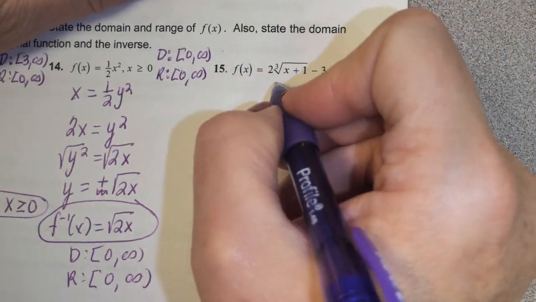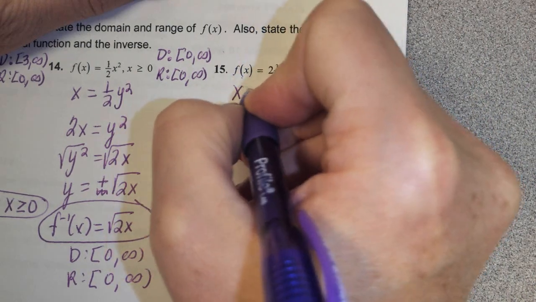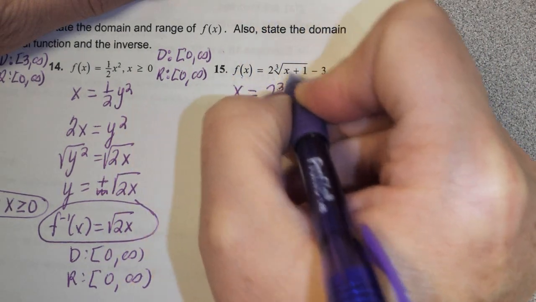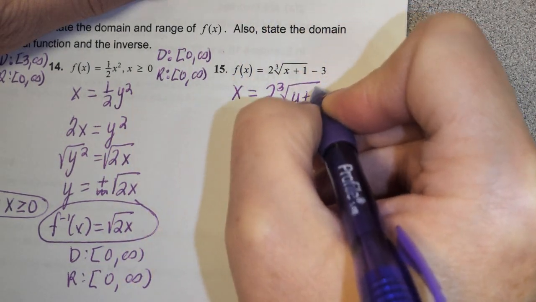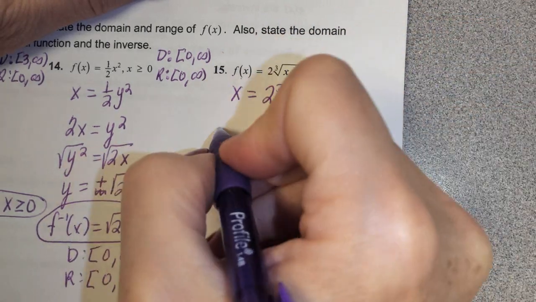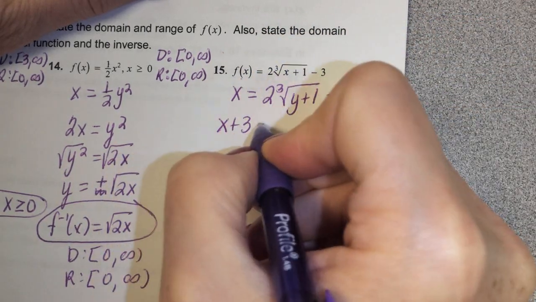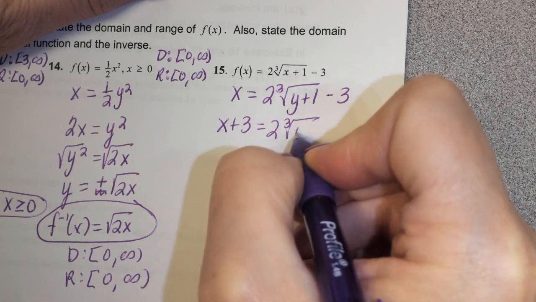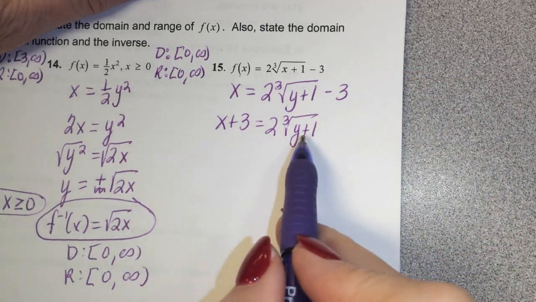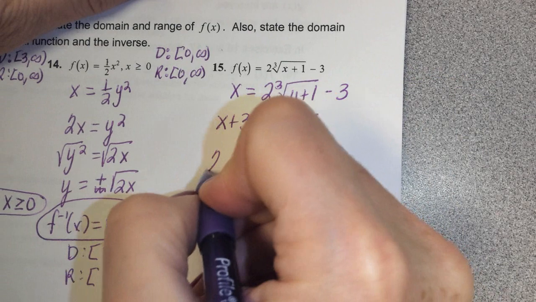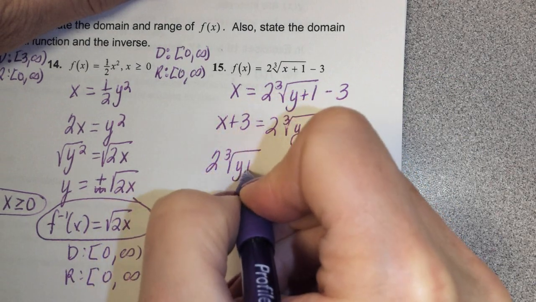All right, looking at this one now. This is y, it becomes x. This is x, it becomes y. I'm going to go ahead and add 3. I'm now going to switch these two sides around. I just like to keep those y's on the left.